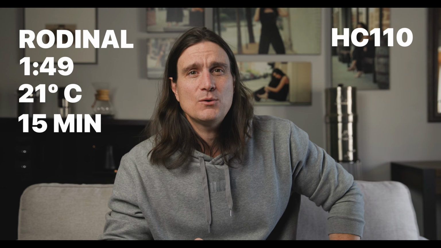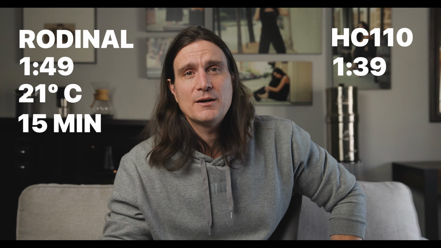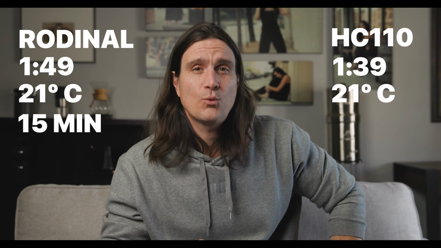The Rodinal was used at 1:49, 21 degrees Celsius for 15 minutes, and the HC110 was used at 1:39, 21 degrees Celsius for 12 minutes. I was making more of an educated guess with the Rodinal, and indeed the highlights were not quite as dense as the HC110, but I felt it was close enough to make a fair comparison.